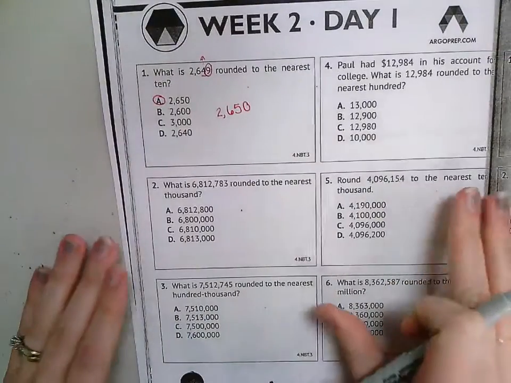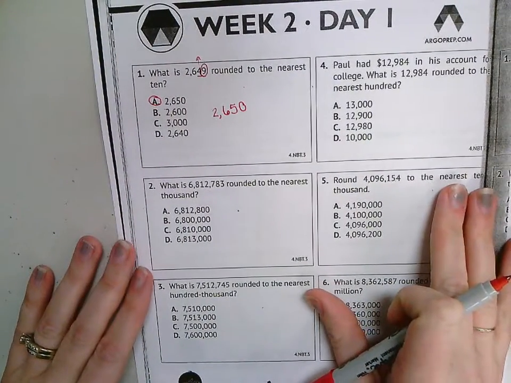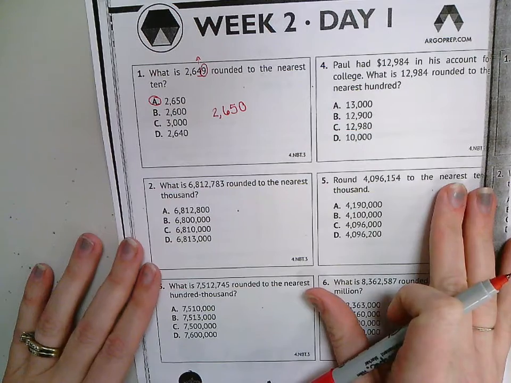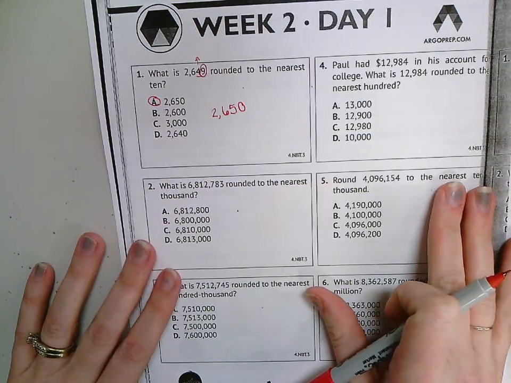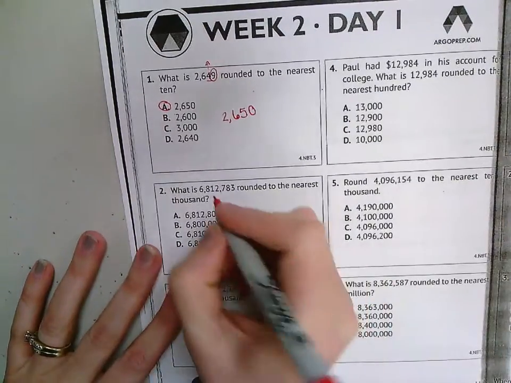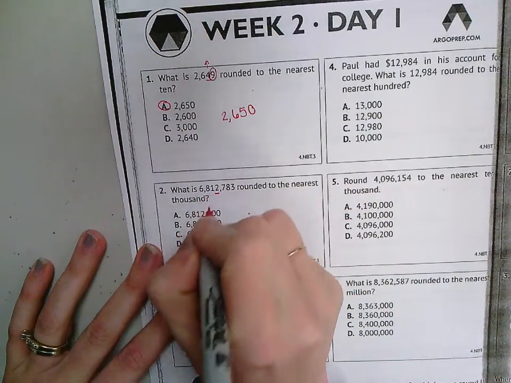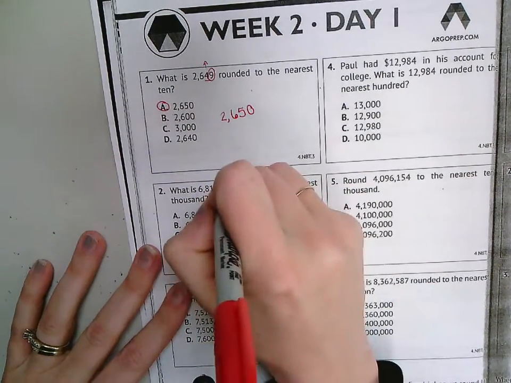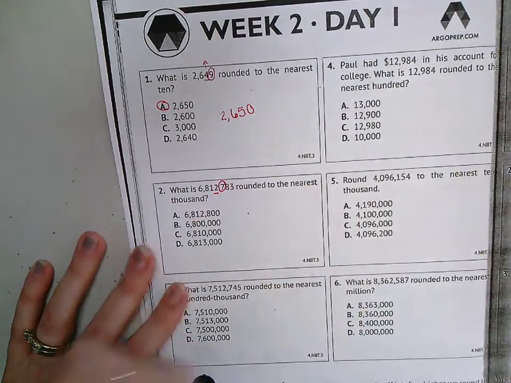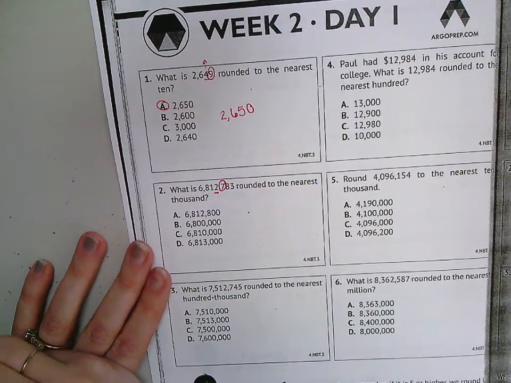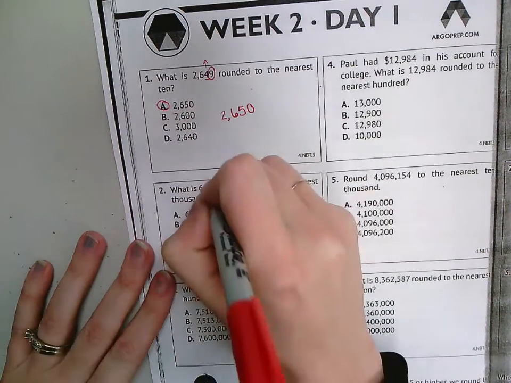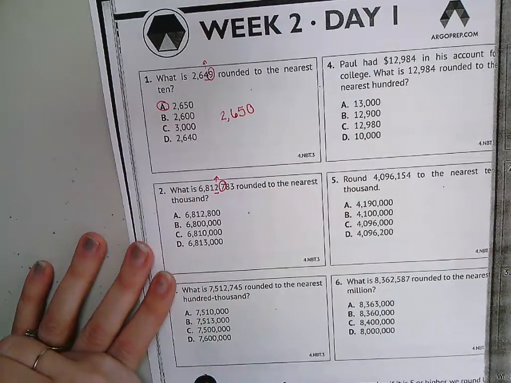Number 2. What is 6,812,783 rounded to the nearest 1,000? Well, in this number, the 2 is in the thousands place, and the 7 is the number that's going to tell me what to do. That 7 is higher than 5, so my 2 is going to get bumped up.